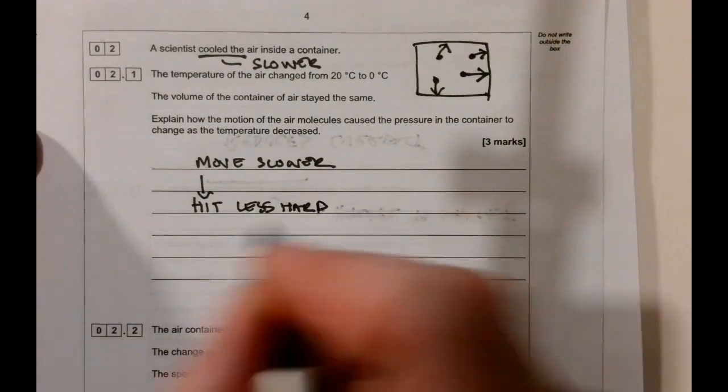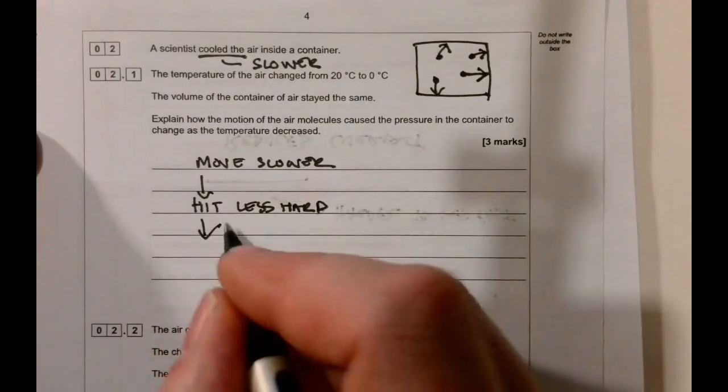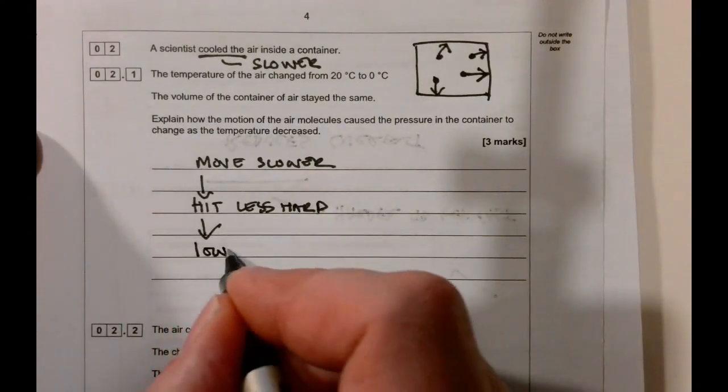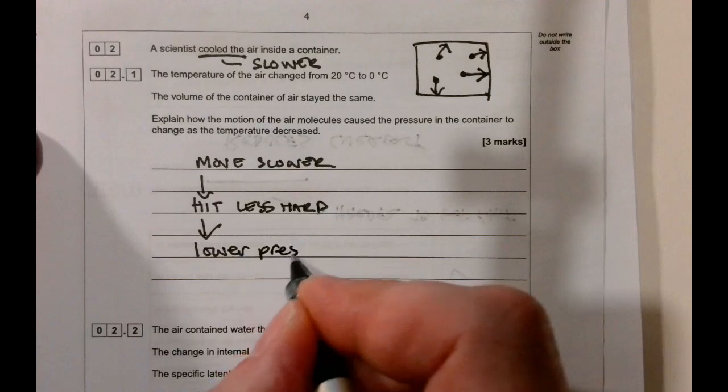They'll hit less hard, and that will cause lower pressure.